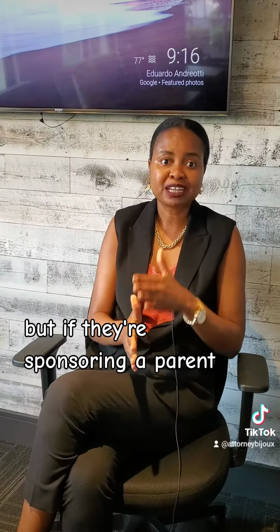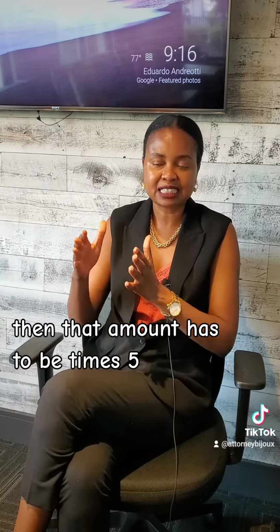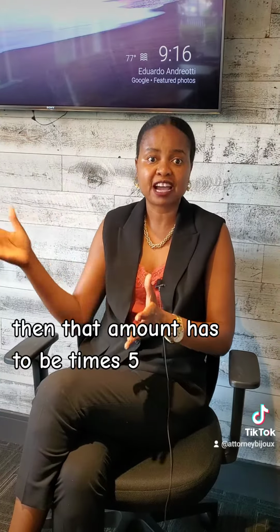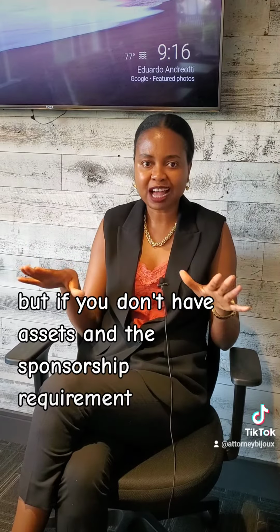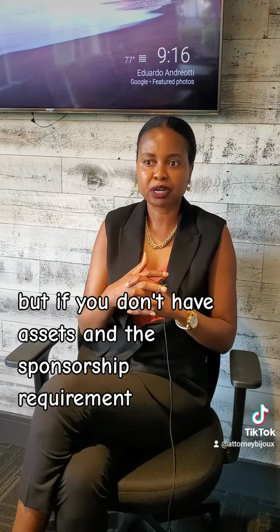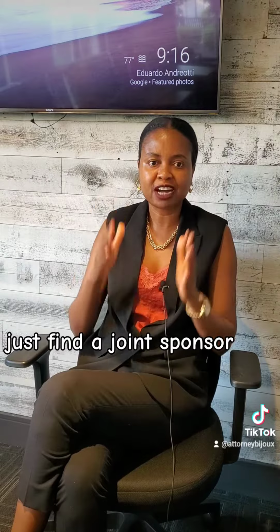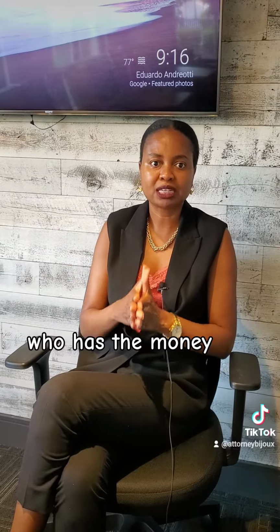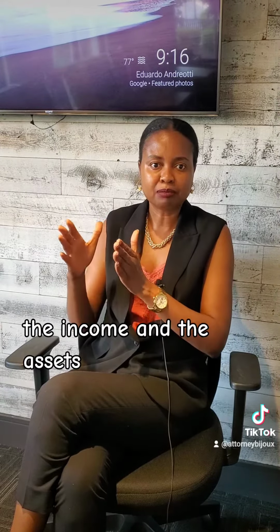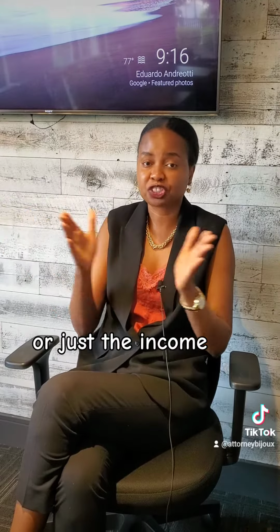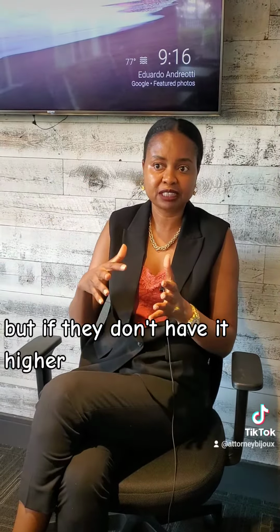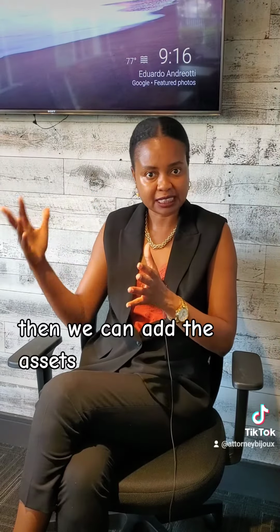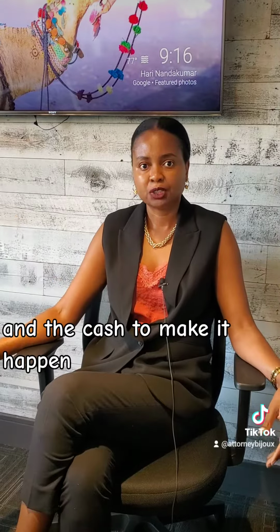But if they're sponsoring a parent, then that amount has to be times 5. Okay, so that's how you make your calculation. But if you don't have assets and you don't meet the sponsorship requirement, just find a joint sponsor who has the money, the income, and the assets, or just the income. If it's higher, that's the end of the story. But if they don't have it higher, then we can add the assets and the cash to make it happen.